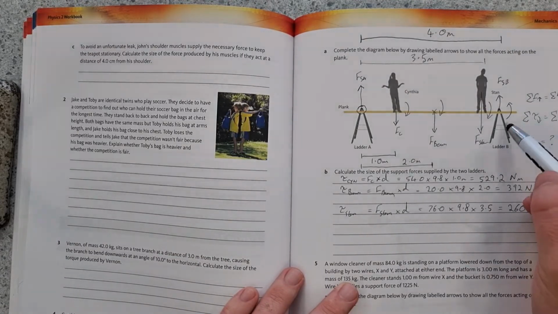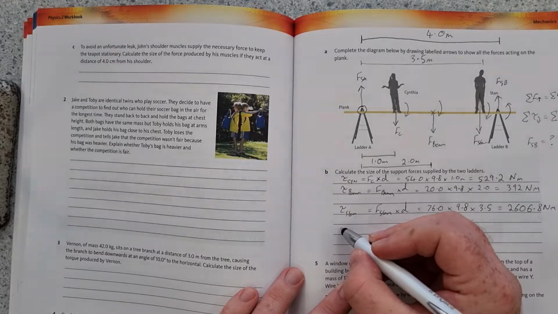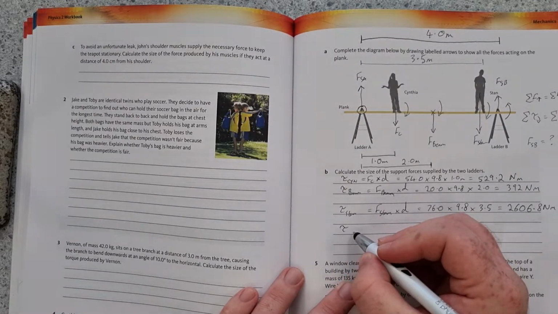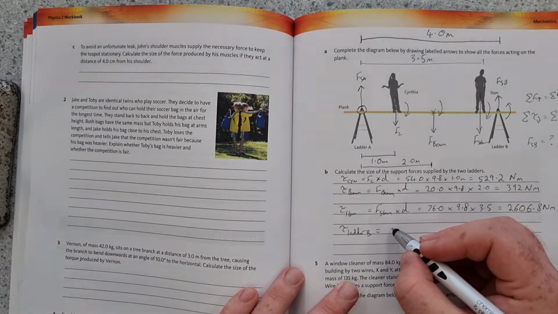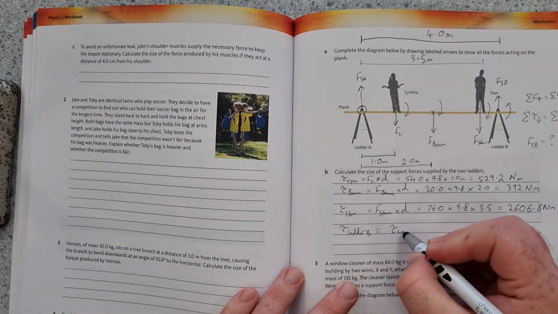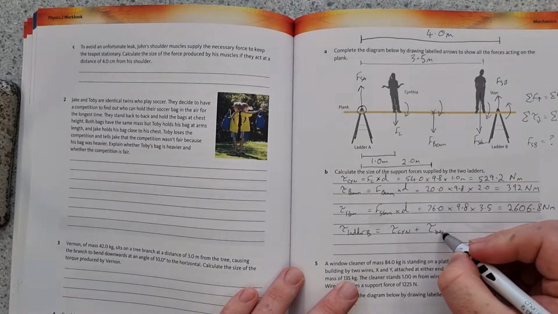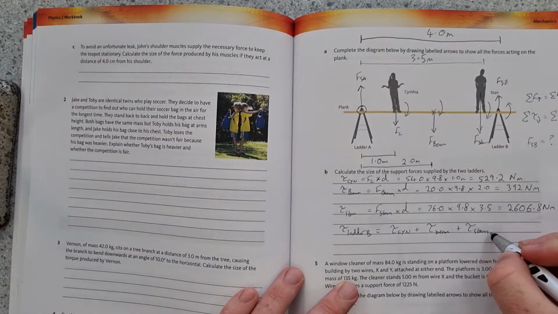Okay, so the torque provided by support B is equal to the torque of Cynthia plus the torque of the beam plus the torque of Stan.